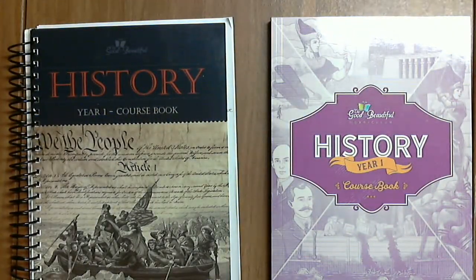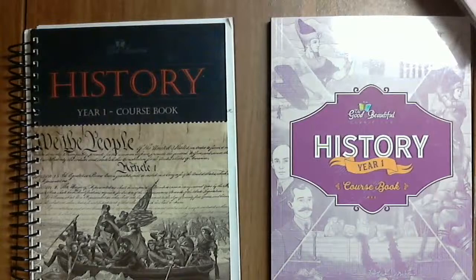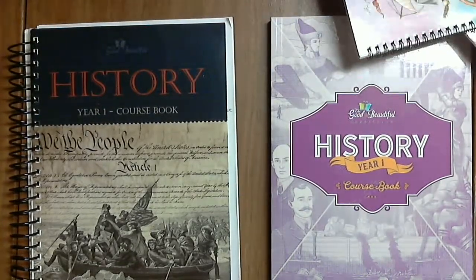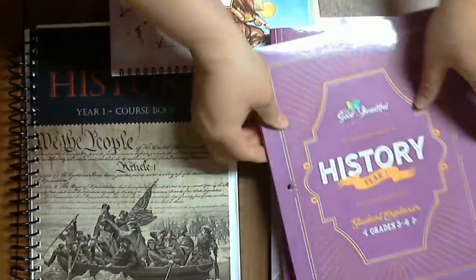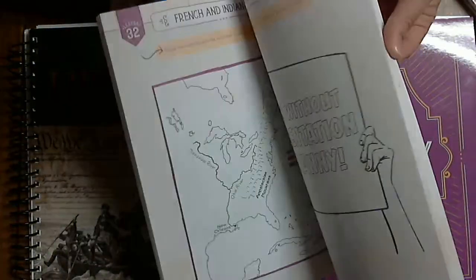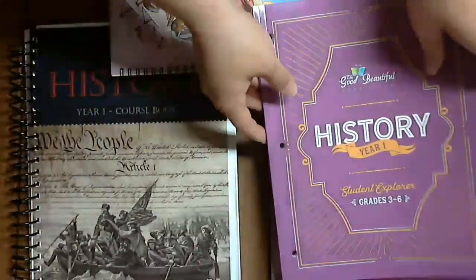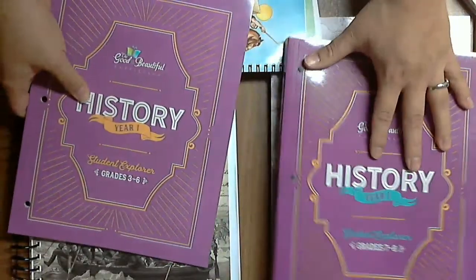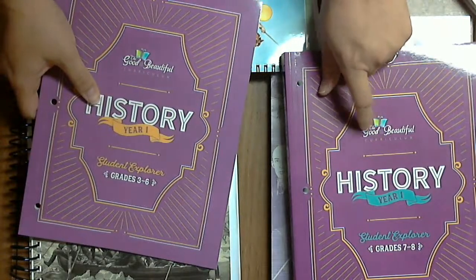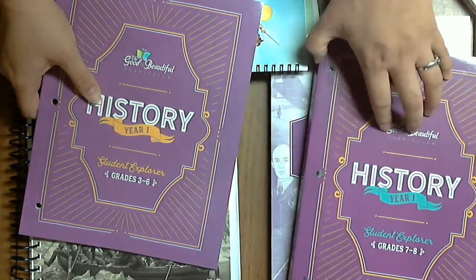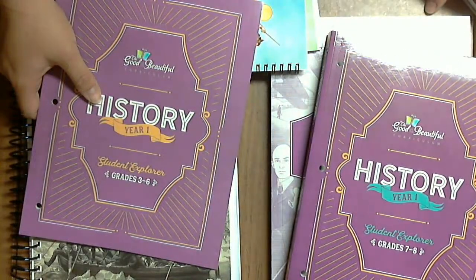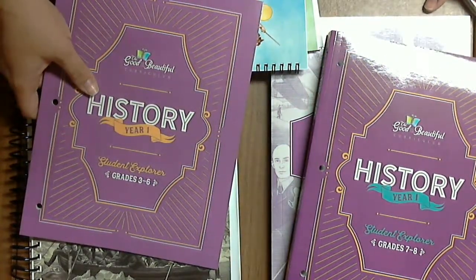And then, not last, I guess, in the new one, you get bound Student Explorers, which I go through in depth in the flip through. They come bound, pre-printed for you. Nice color, cutesy. Also, a difference is you get, actually, I don't know how different it is, the lesson extensions, which is new to this. I don't remember if there's anything like that in the Student Explorers for the old one.